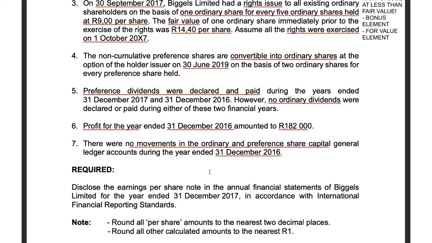Now, I want you guys to take a minute and just try and figure out what some of the things that you have been told here actually mean. Take a look at the dates, take a look at the rights issue. What can you tell by looking at the information a little more closely? I'm going to give you a few seconds to think about it and then I will continue.